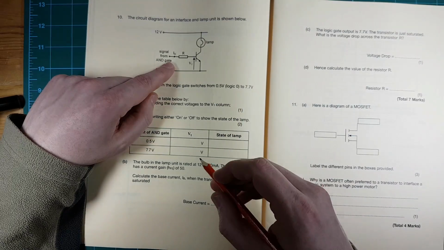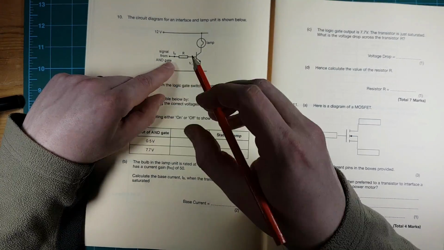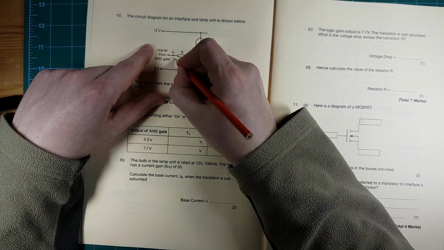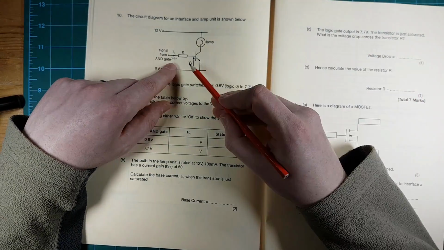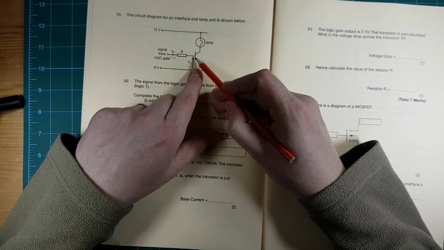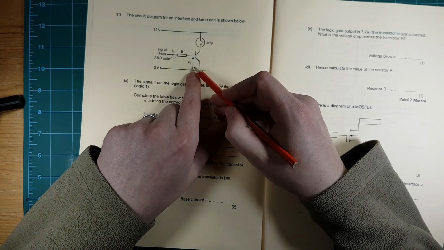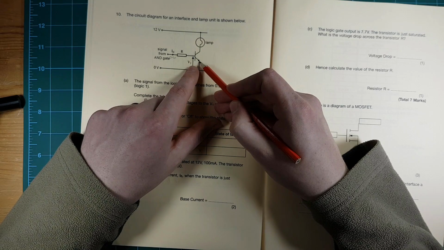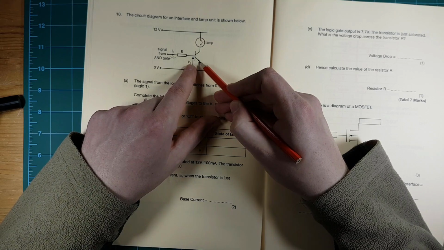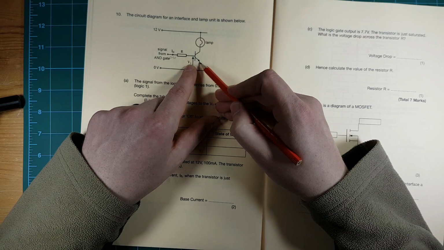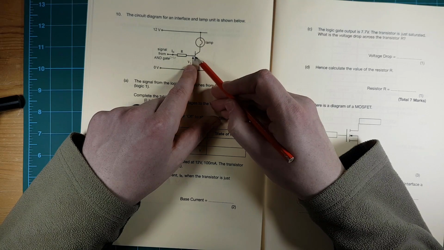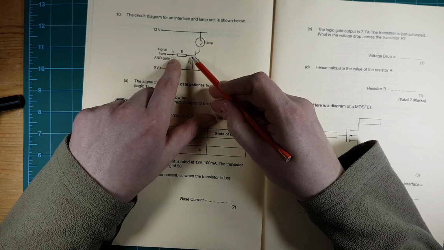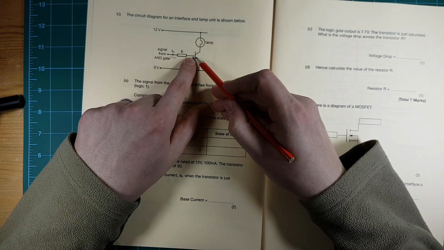Okay, if this is 0.5 volts, then the maximum this could be is 0.5 volts. To turn the transistor on, you require 0.7 volts. So the transistor is not conducting. That means no current flowing from here down to here. If no current's flowing here, no current's flowing through this resistor.